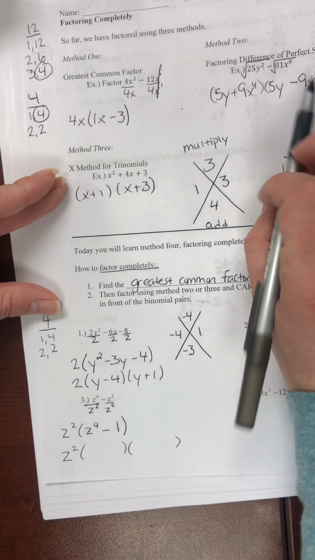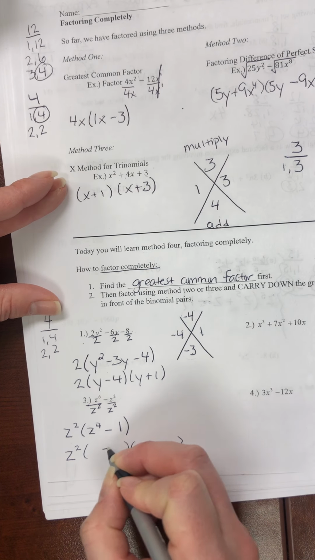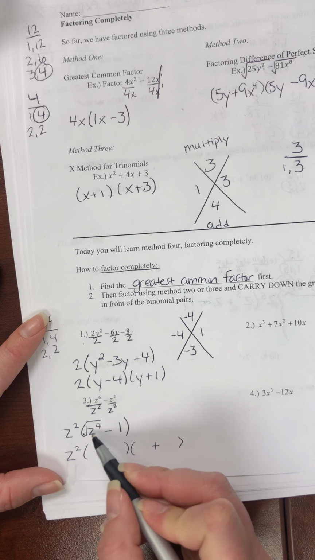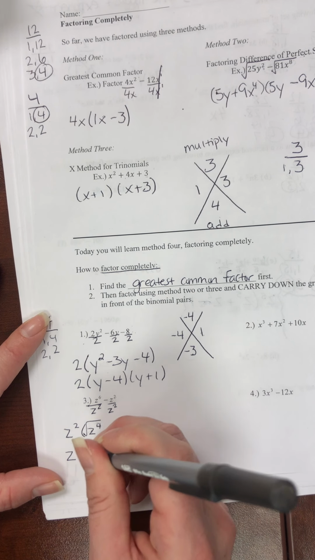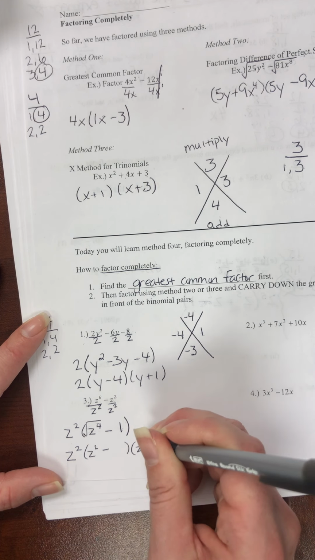If we're doing method 2, perfect squares, I do 2 sets of parentheses. One's a plus, one's a minus. It does not matter which comes first. And then we take the square root. The square root of z to the 4th is z squared. And the square root of 1 is just 1. So there's our answer for number 3.